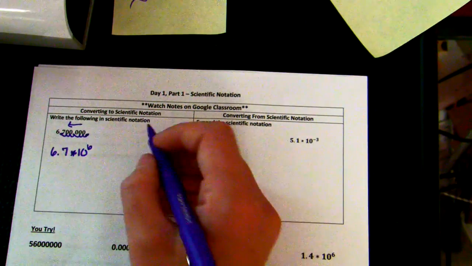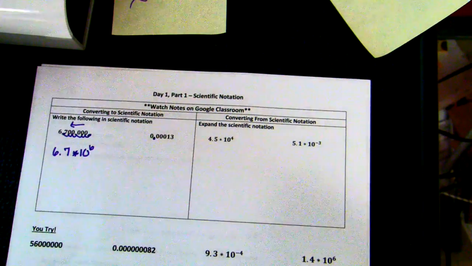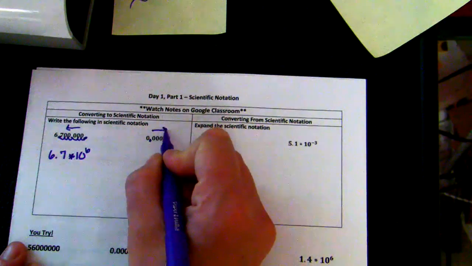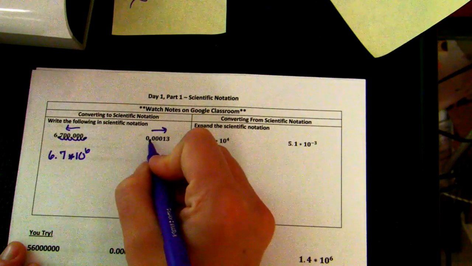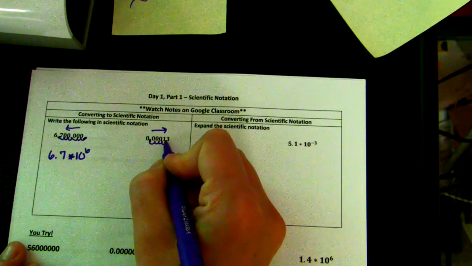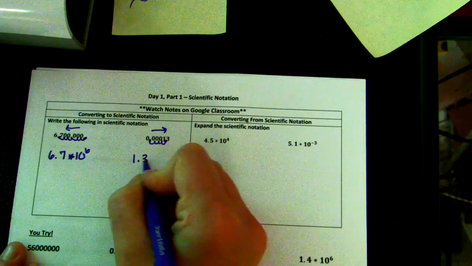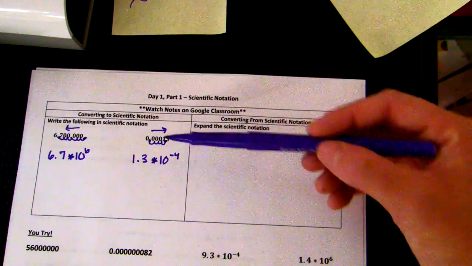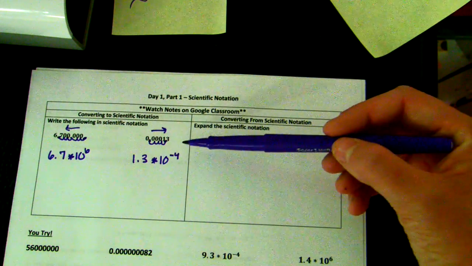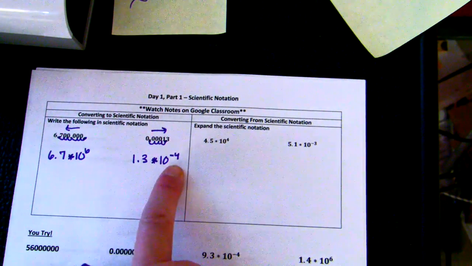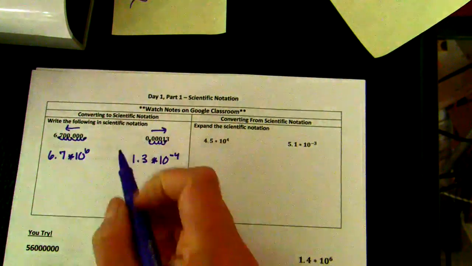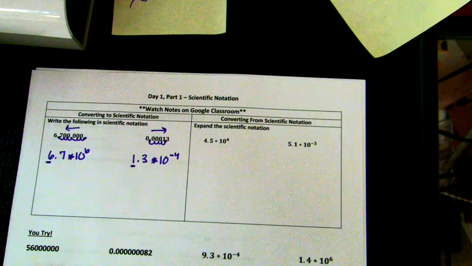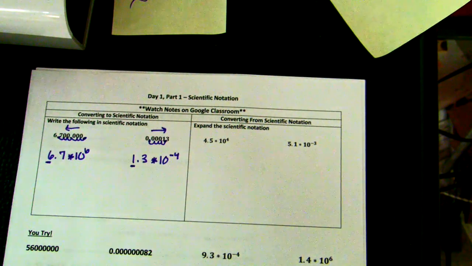If I go from a really large number to a really small number, my exponent will be positive. On this one, I am at a really, really small number. See, my decimal point is here, and I'm going to a really large number. So I want to move my decimal point to the right to make my number larger. So that's going to move this 1, 2, 3, 4 spaces. So I've got 1.3 times 10 to the negative 4th. If I start with a really small number and I'm making it into a larger number, my exponent has to be negative. Notice here that there is always just one number to the left of the decimal point. There should always be just one number to the left of the decimal point.